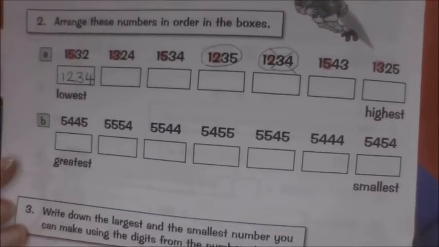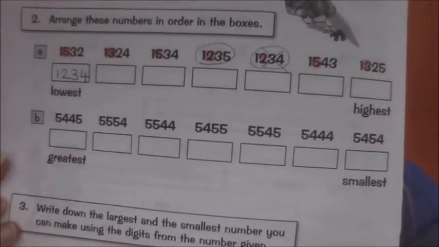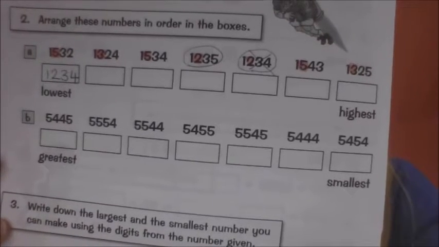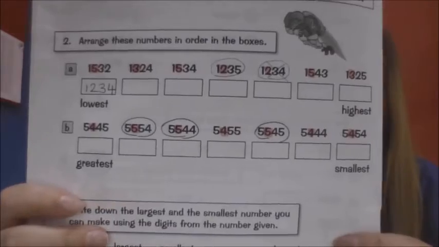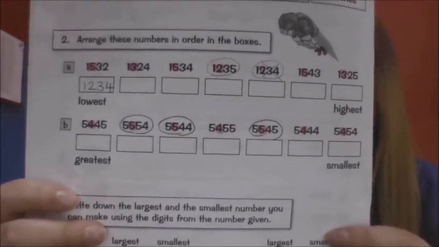So that means from the biggest to the smallest. Now again, all of my thousands numbers are the same. They're all 5s. So I'm going to look at my hundreds column. And I'm going to start this time looking for my biggest hundreds number. Now my biggest hundreds number is a 5, so I'm going to look at those numbers. So I've got 1, 2, got 3 numbers with a 5 in the hundreds column. And now I've got to decide which of those is the biggest.